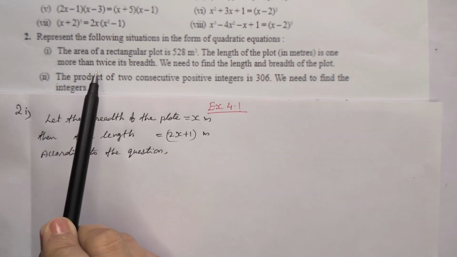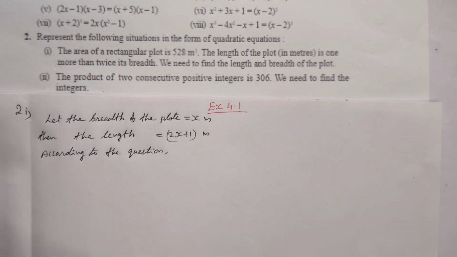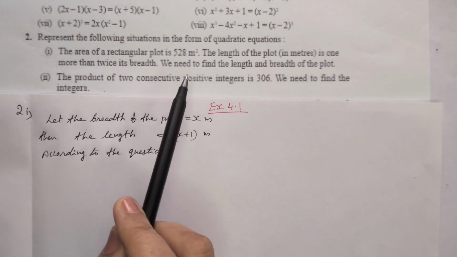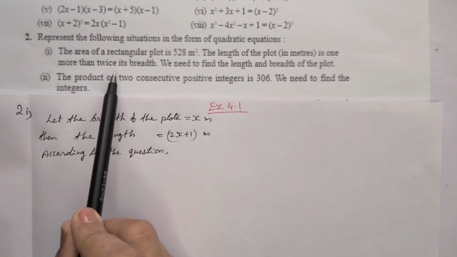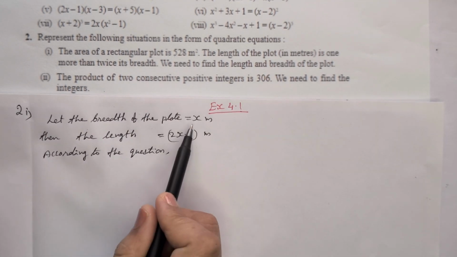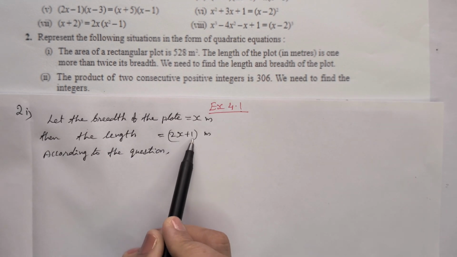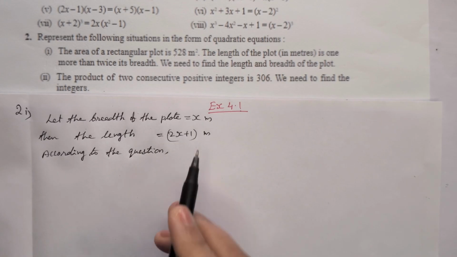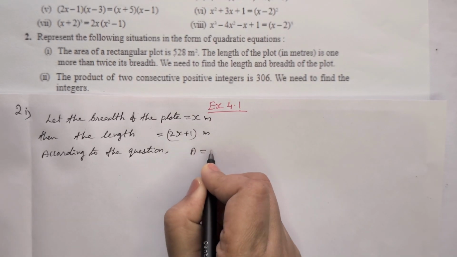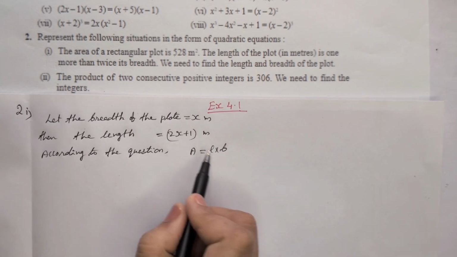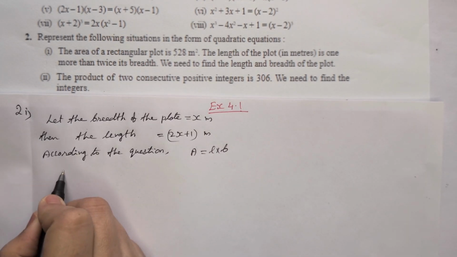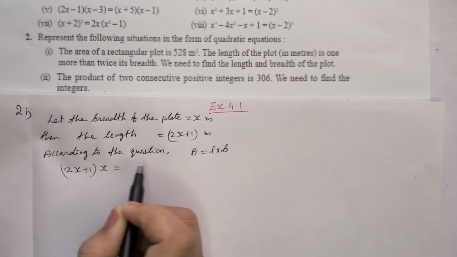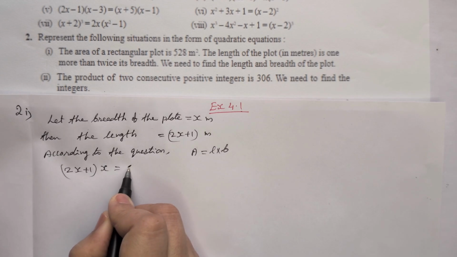Now, second question: represent the following situations in the form of quadratic equations. First one, the area of a rectangular plot is 528 meters square. The length of the plot in meters is 1 more than twice the breadth. So we can take the breadth as h meter and the length will be 1 more than twice the breadth, so 2h plus 1. We know that the area of a rectangle is equal to length into breadth. So in place of length we write 2h plus 1 and breadth as h, which is equal to the area given here, 528.